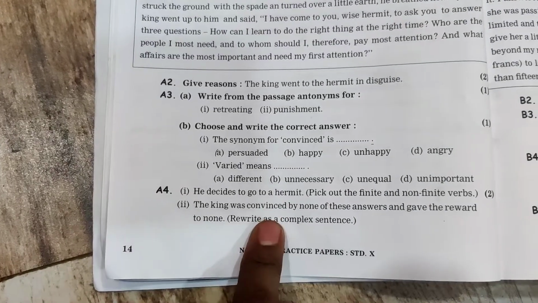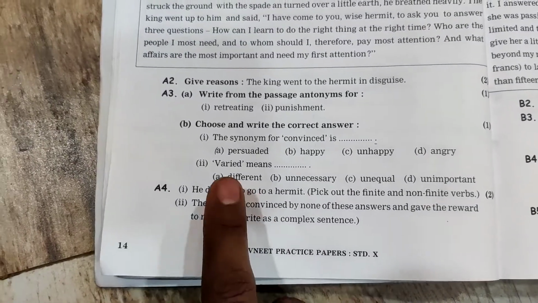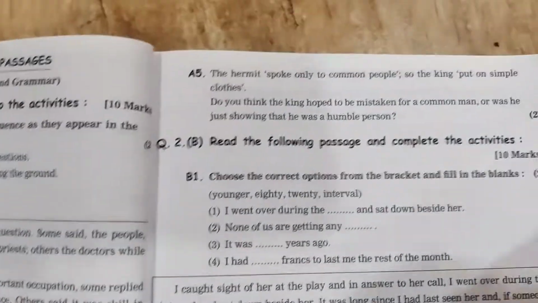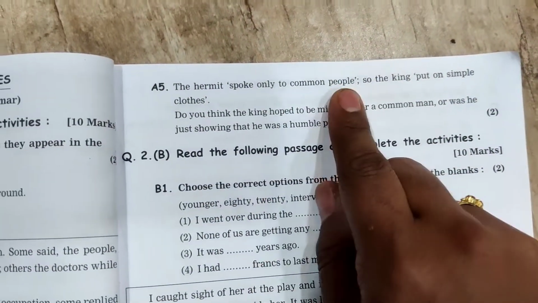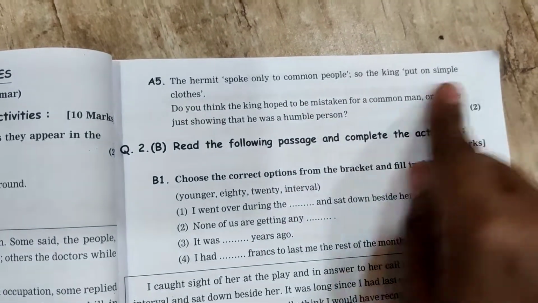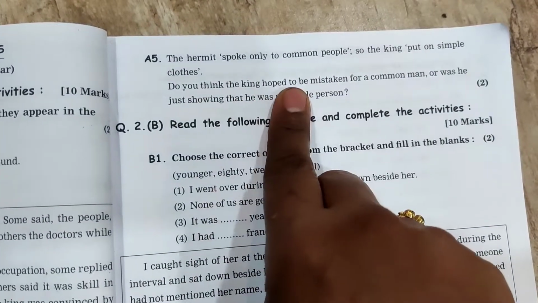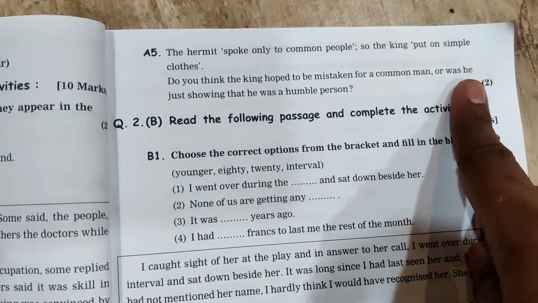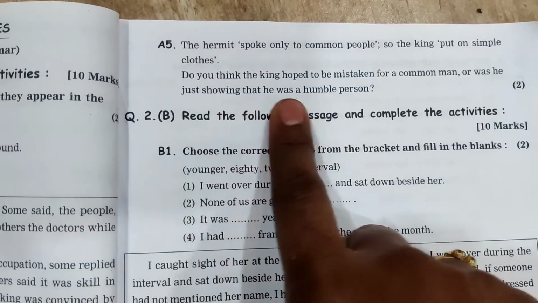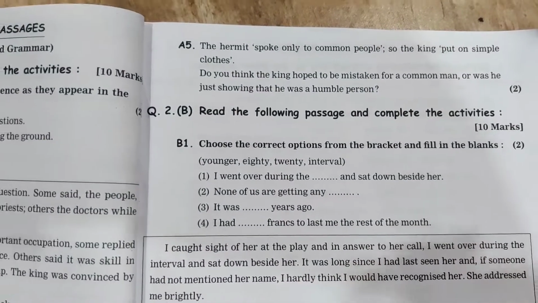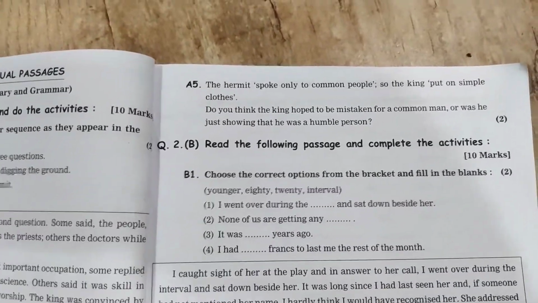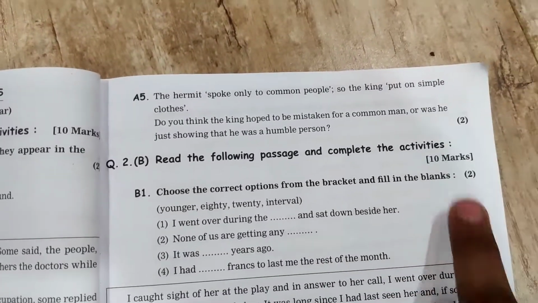Next, the king was convinced by none of these answers and gave the reward to none. We have to rewrite the sentence as a complex sentence. Next, if we go with question A5, the hermit spoke only to the common people, so the king put on simple clothes. Do you think the king hopes to be mistaken for a common man, or was he just showing that he was a humble person? Now we have to write the personal response to this one, and this question carries 2 marks.